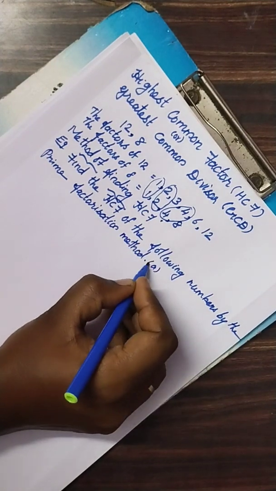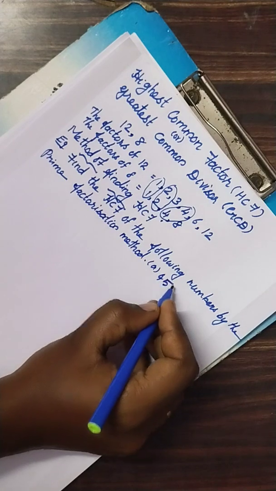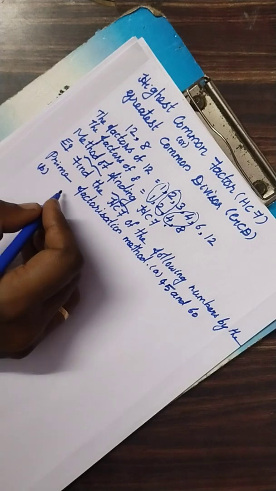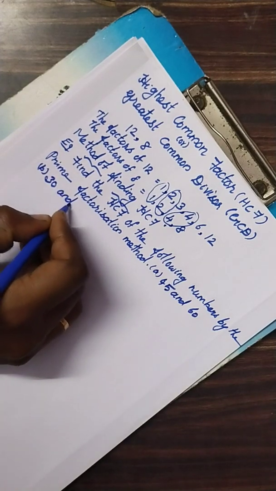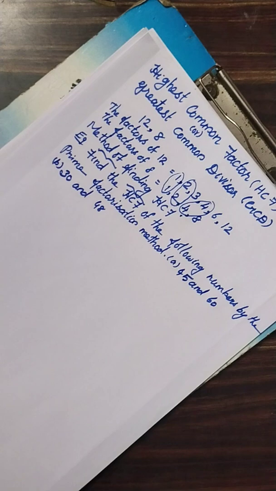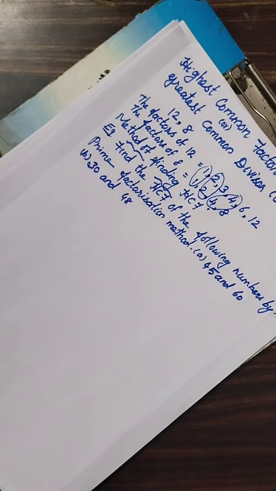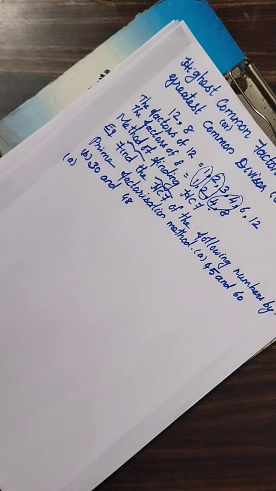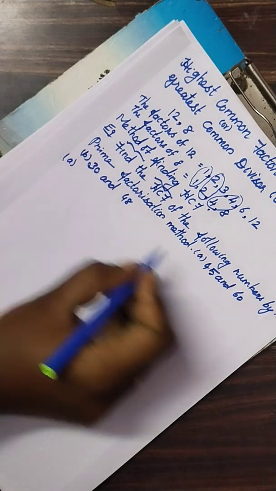A part: 45 and 60. B part: 30 and 48. Find out the HCF of the following numbers by the prime factorization method. First one 45 and 60, second question 30 and 48. First, the A part, using the prime factorization method, we write down the first number.